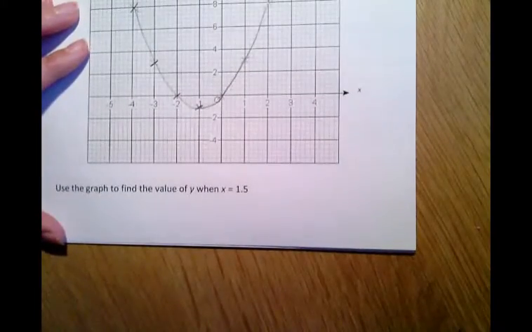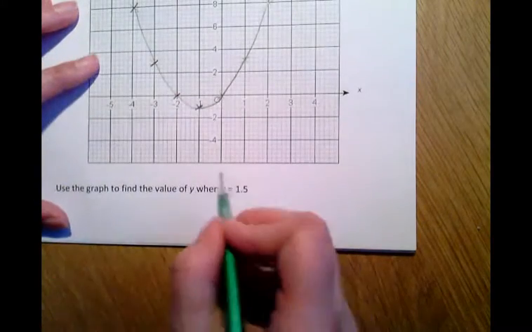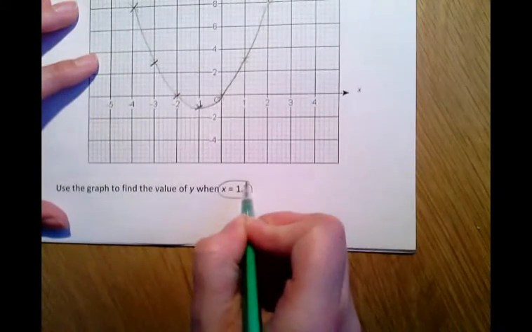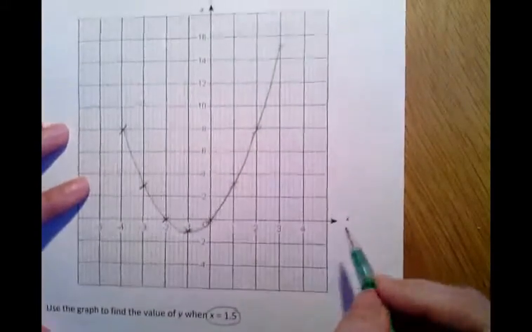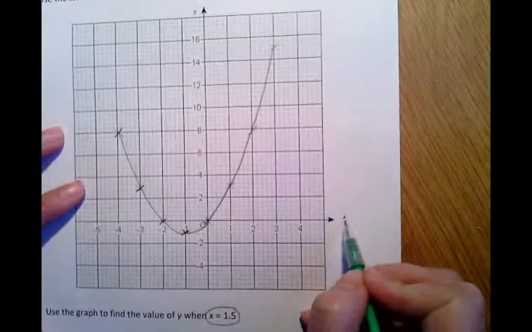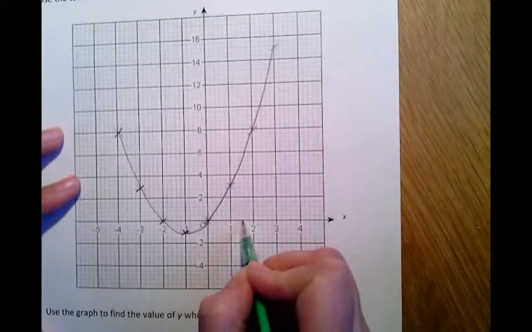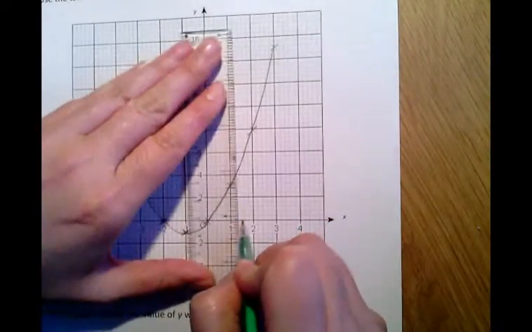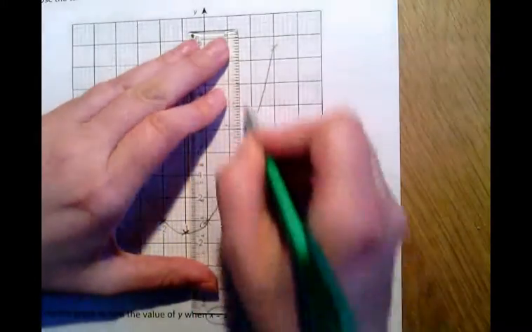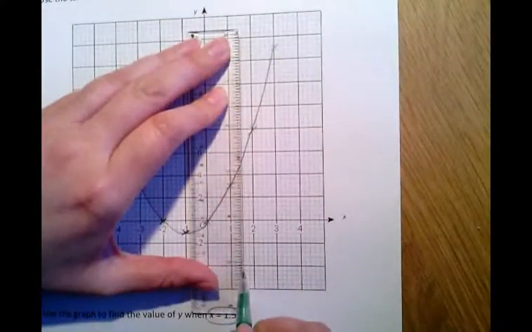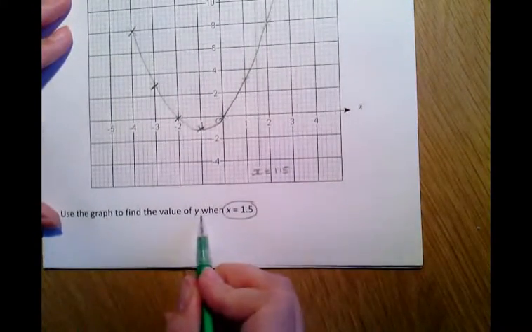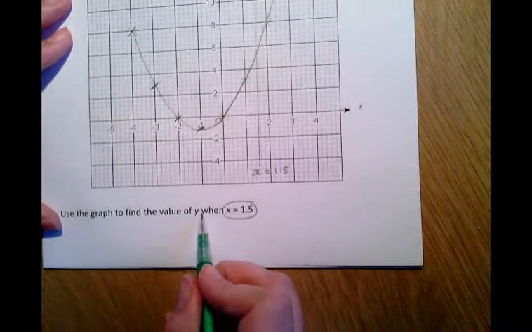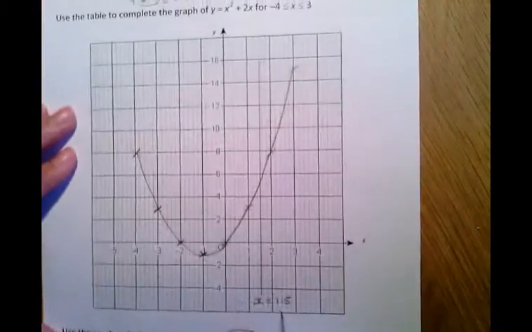Use the graph to find the value of y whenever x is equal to 1.5. So you need to know where the line x equals 1.5 is. So go to 1.5, halfway between the 1 and the 2, so that would be that line there. So that's the line x equals 1.5, and we want to know the value of y, so they're not wanting the whole coordinate, they just want the value of y whenever x is 1.5.